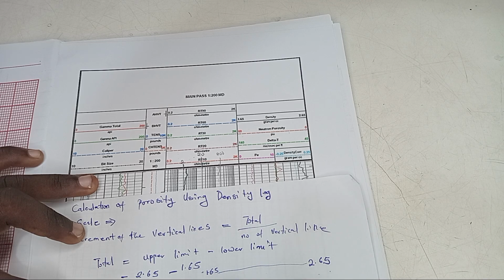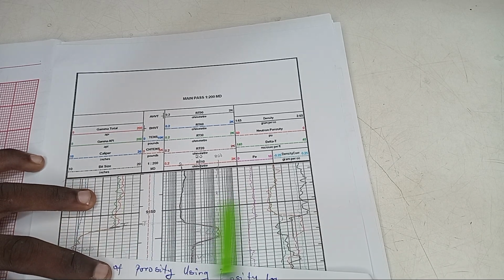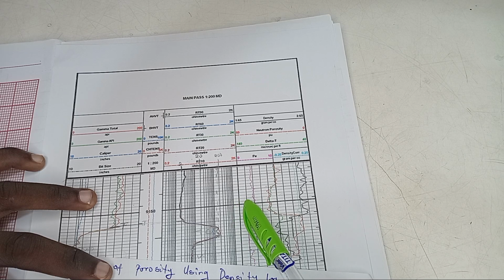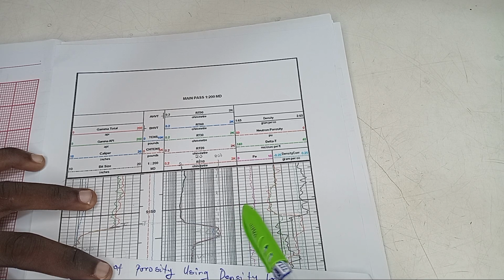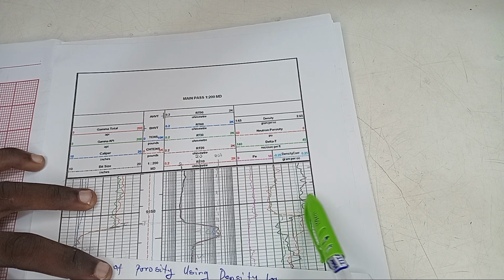Now, how do I get my number of vertical lines? Ignoring the first line, just count the number of vertical lines you have. So 1, 2, 3, 4, 5, 6, 7, 8, 9, 10.